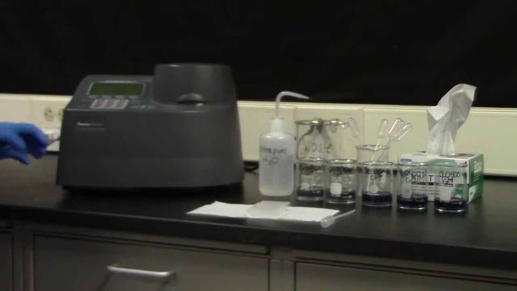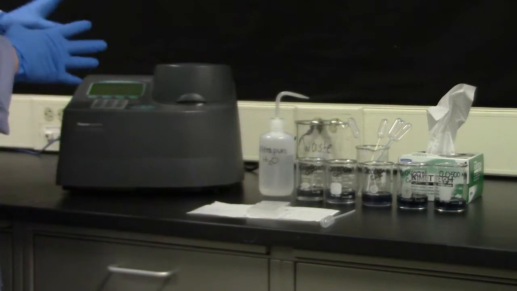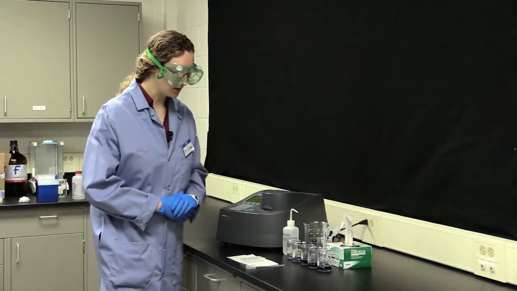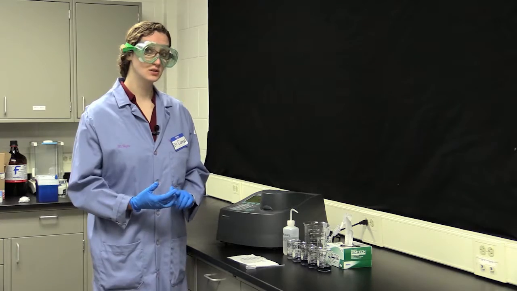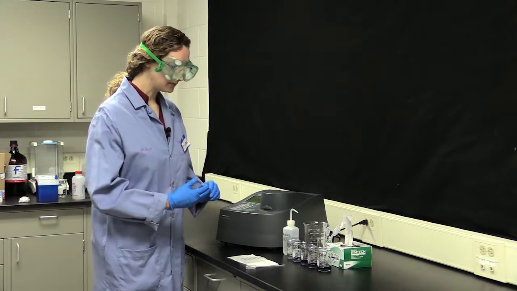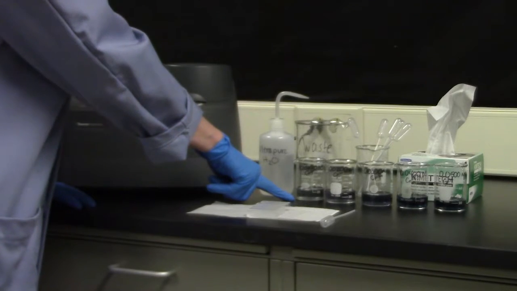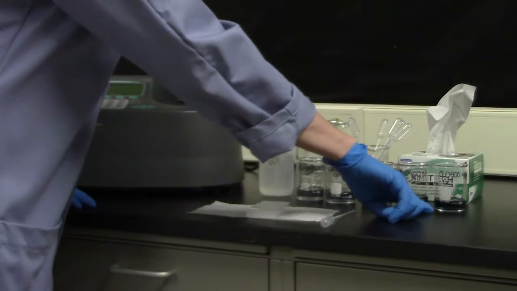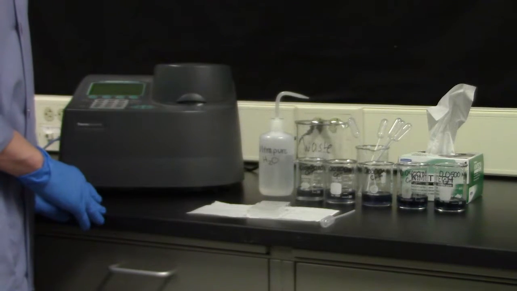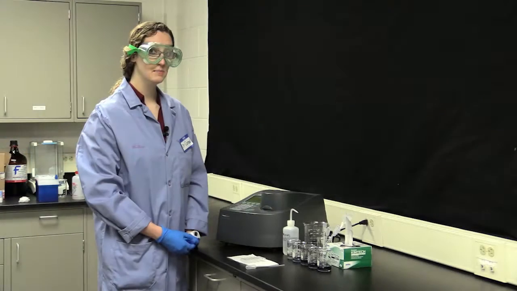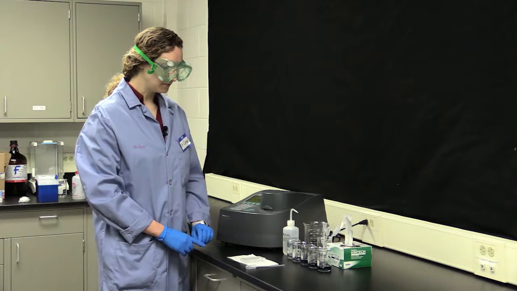While this is booting up, there are a couple of things you're going to want to prepare. First off, you'll have to create a series of solutions going from 0.01 molar chromium 3+ to 0.05 molar chromium 3+, and that's for the second portion of the lab, where you're going to be creating a Beer's Law calibration curve. And we'll talk about that in a little bit.